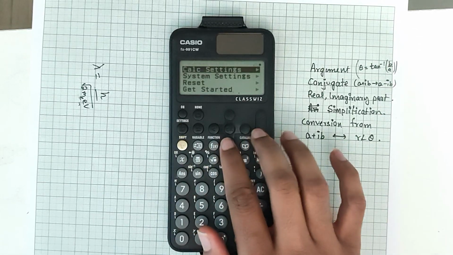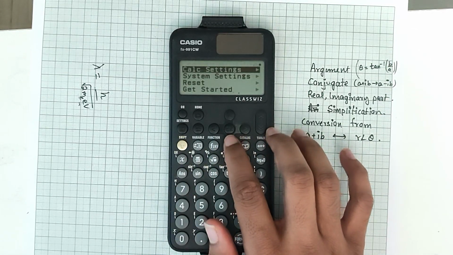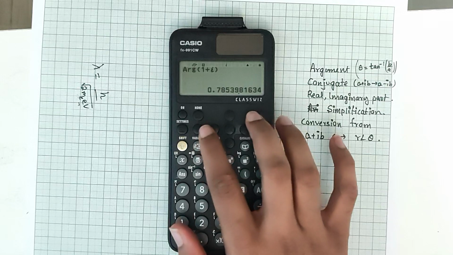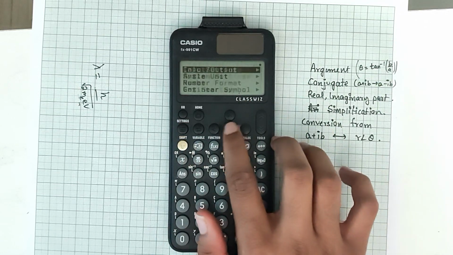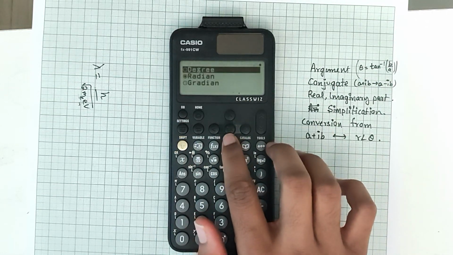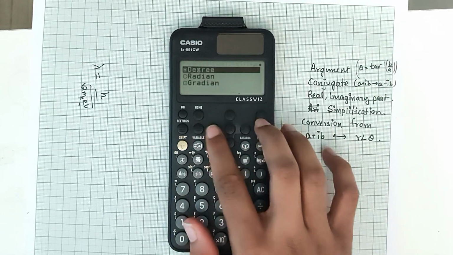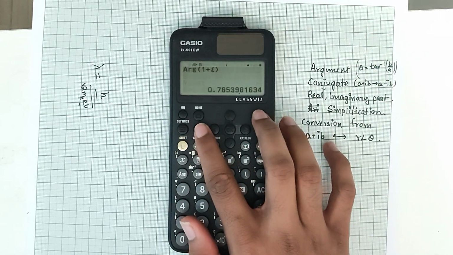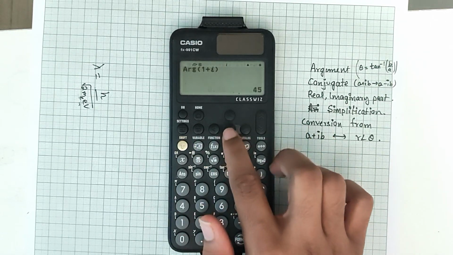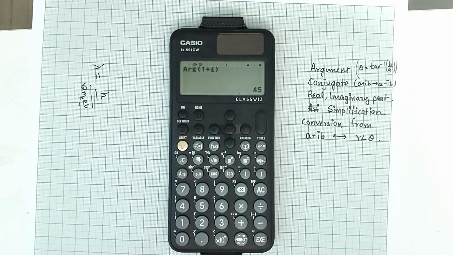If I want this result in degrees, what I'm going to do is go to Calc Settings. Let me show that again. Settings, Calc Settings, Angle Unit, and Degrees. And we can just go back and click OK once again. And we see that the argument of the complex number 1 plus i is 45, which is true.